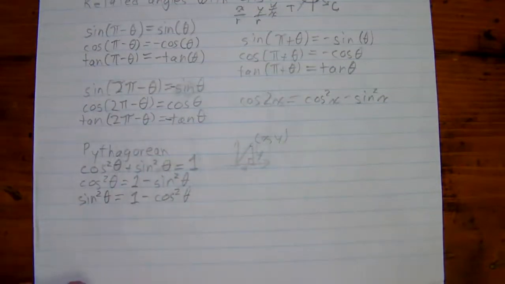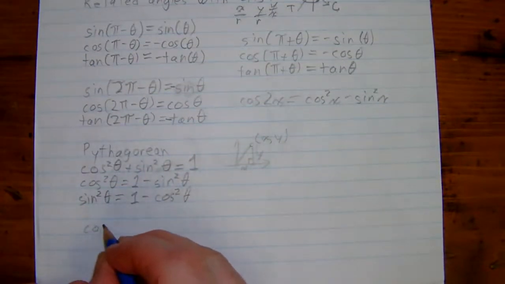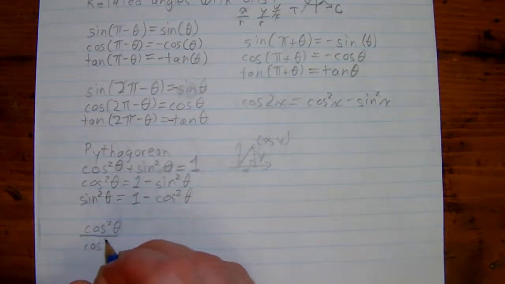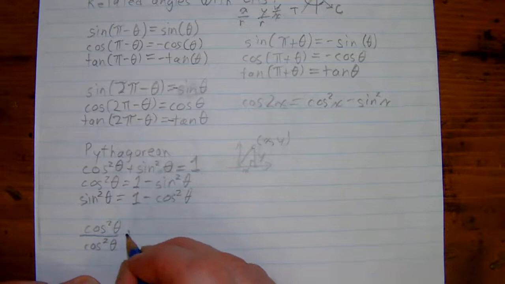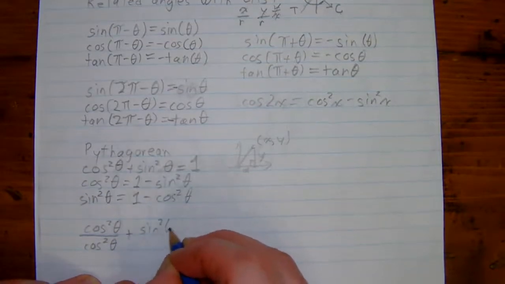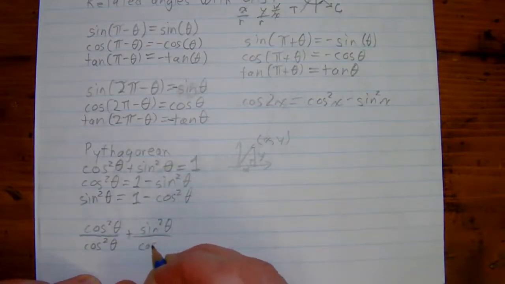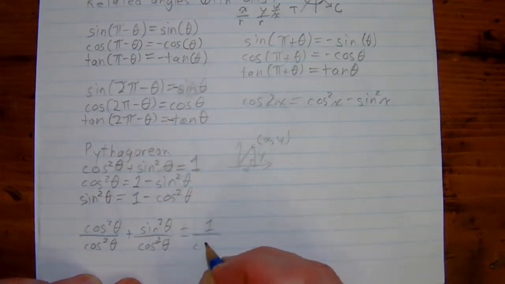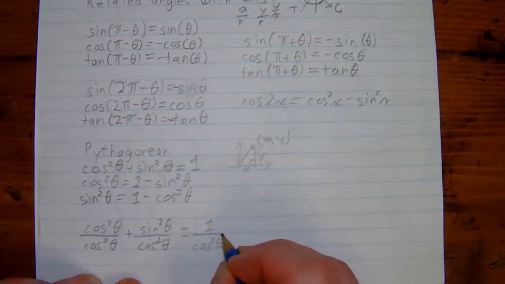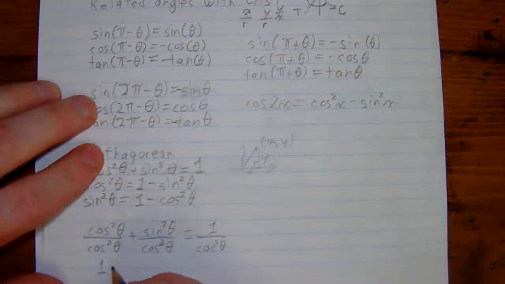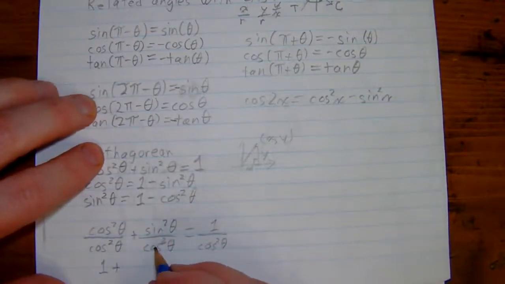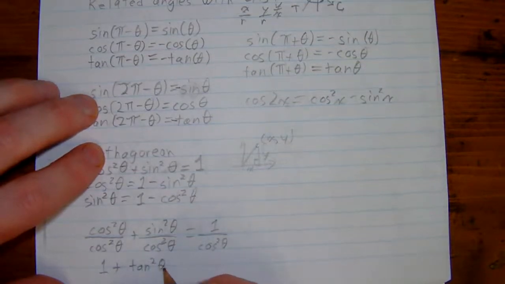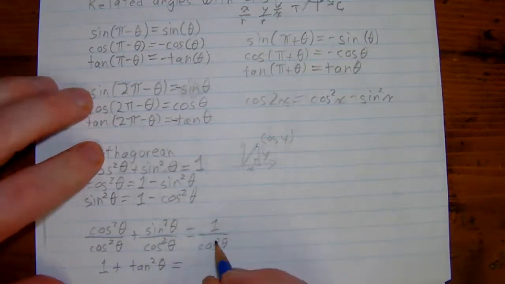And then we do have a couple other Pythagorean identities. If we took the original and divide both sides, every term, by cos squared theta, then we'll get 1 plus, well, sine over cos is tan, so sine squared over cos squared is tan squared.